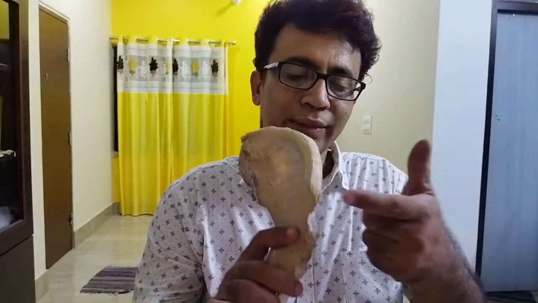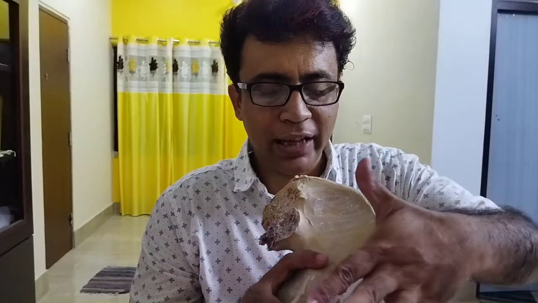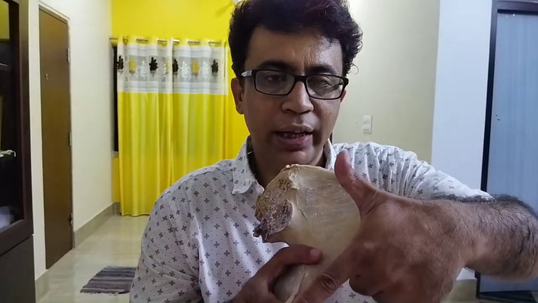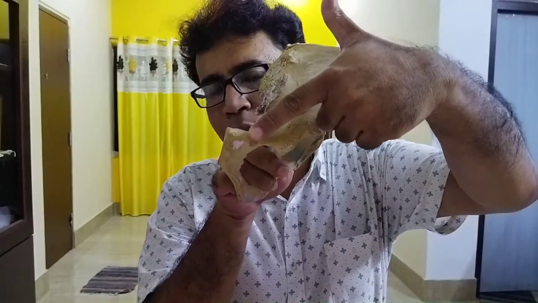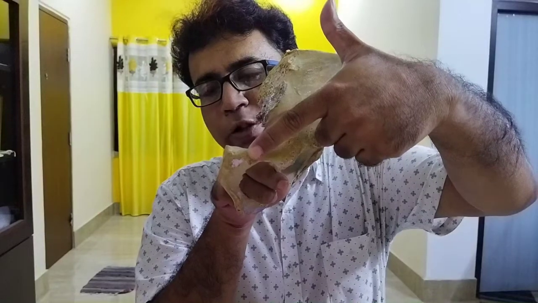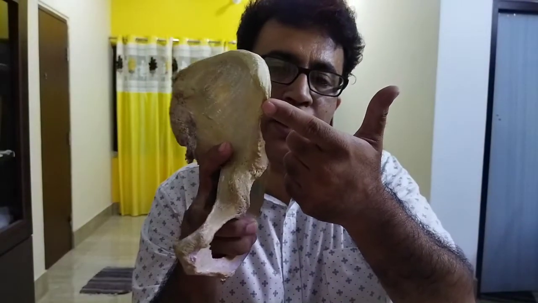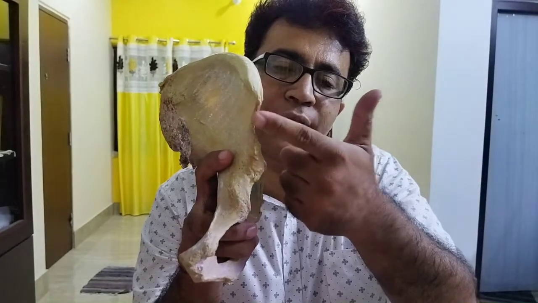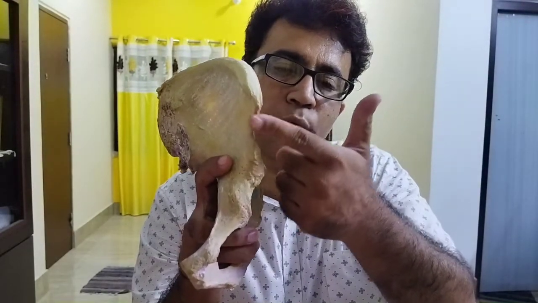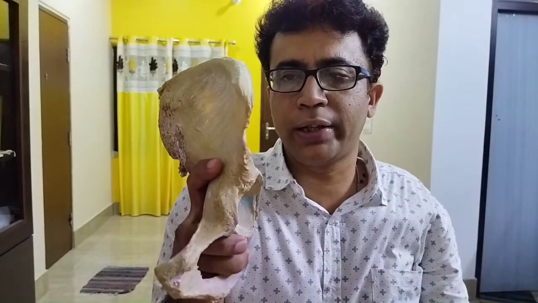Now let's come back to the iliac crest. At the anterior superior iliac spine, we have the attachment of the lateral end of the inguinal ligament, which extends from the anterior superior iliac spine laterally to the pubic tubercle medially. And below the attachment of the inguinal ligament, there is the origin of the sartorius from the lower part of the anterior superior iliac spine.